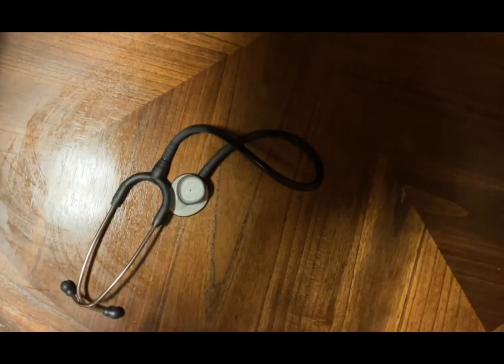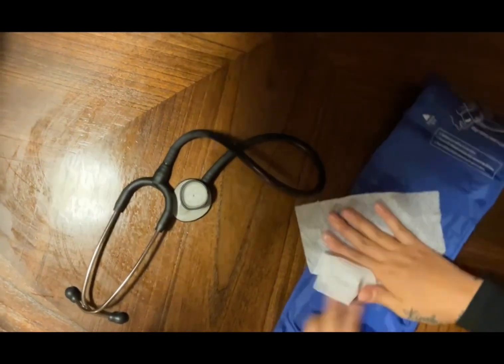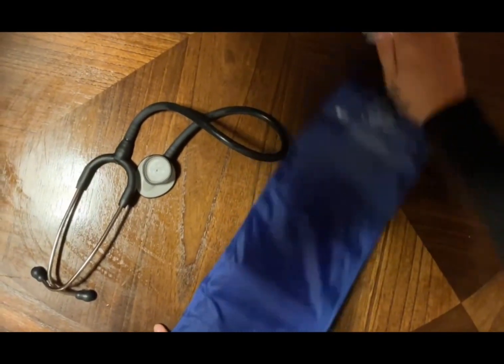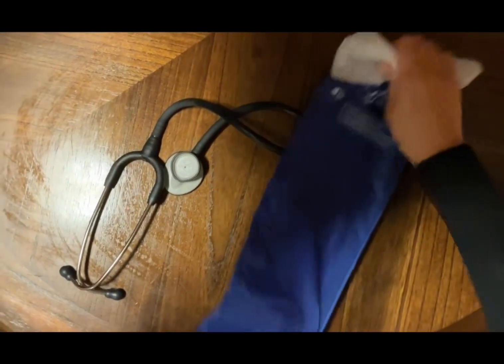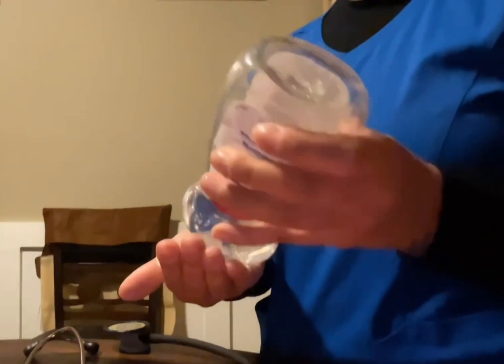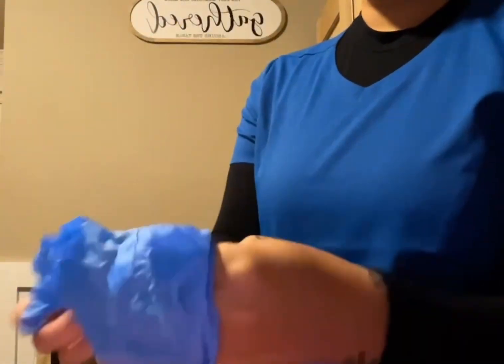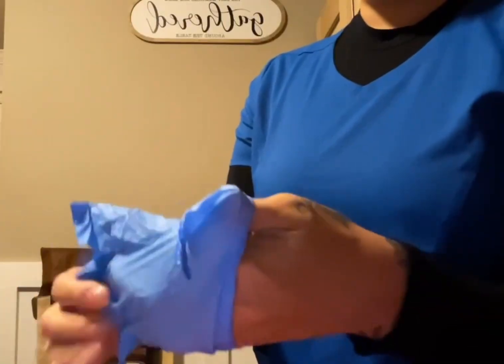So before we begin with our assessment, it is very important to sterilize and clean the equipment you plan to use. Right here, I am using an alcohol wipe to wipe down my equipment. Now we must conduct hand hygiene. Right here, I am using hand sanitizer. You can also wash your hands with soap and water, but I figured it would be better to just use hand sanitizer in this situation.